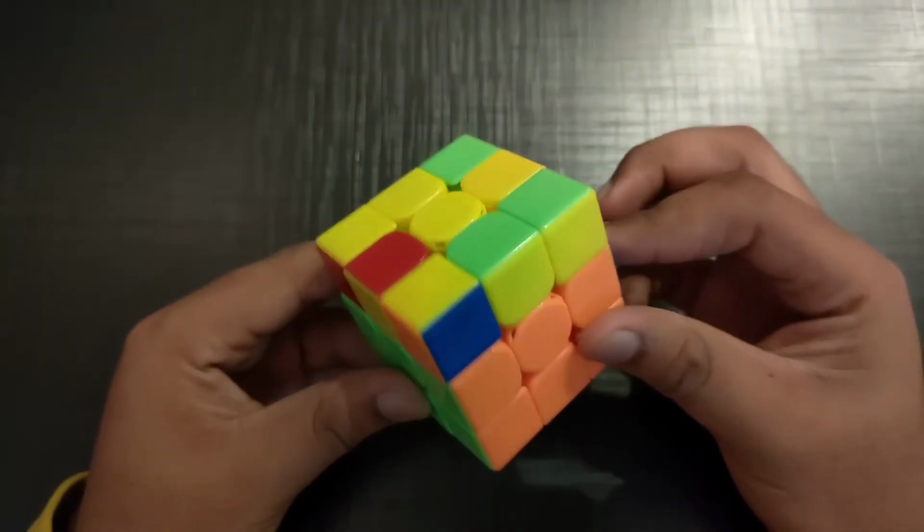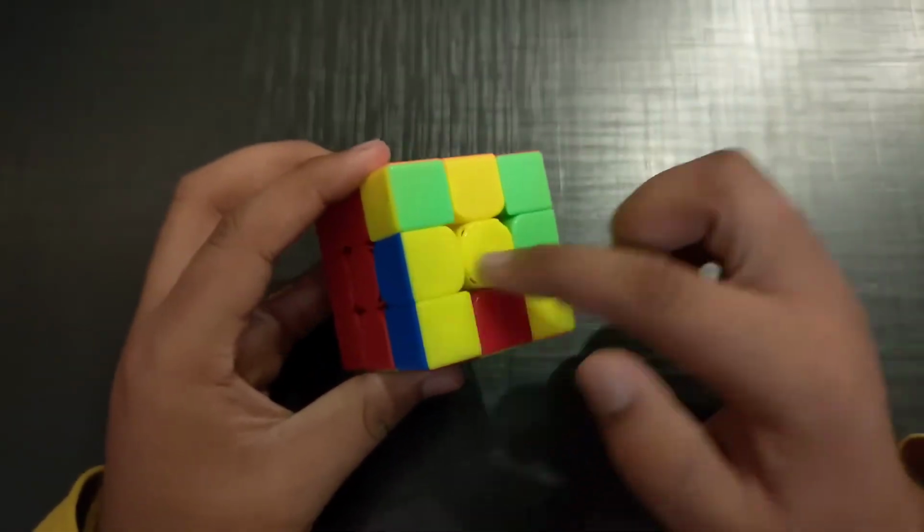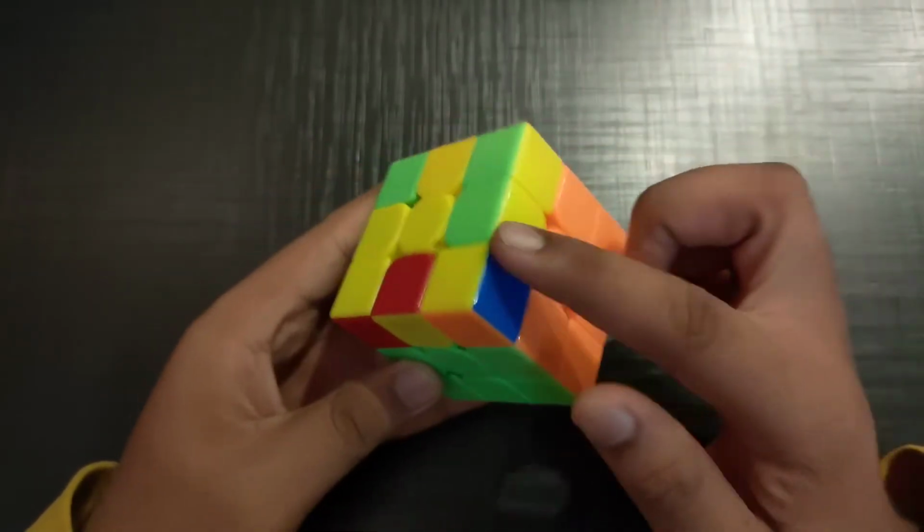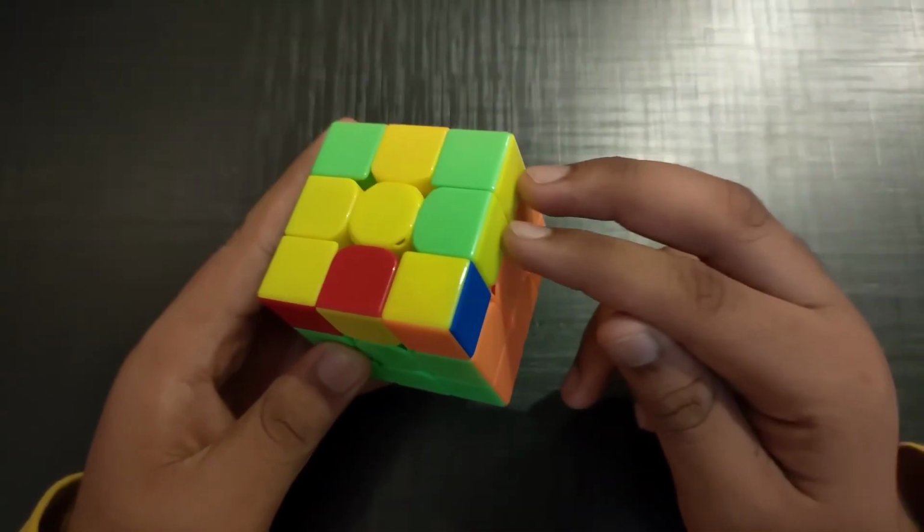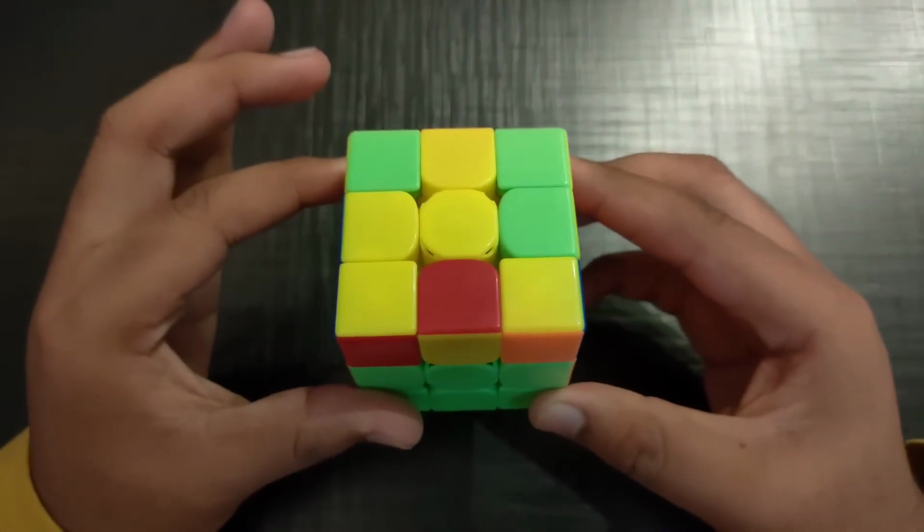And as for the second case, where we get this awkward shape on top, we got one block, placed it on the right, and realized the block is at the back, so our holding position will stay the same, and the algorithm will work on top.